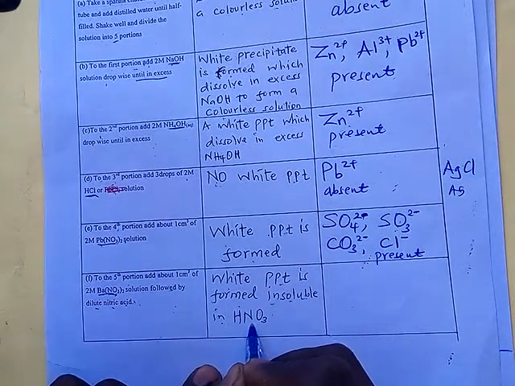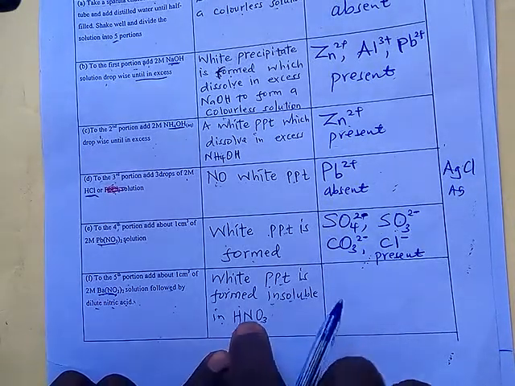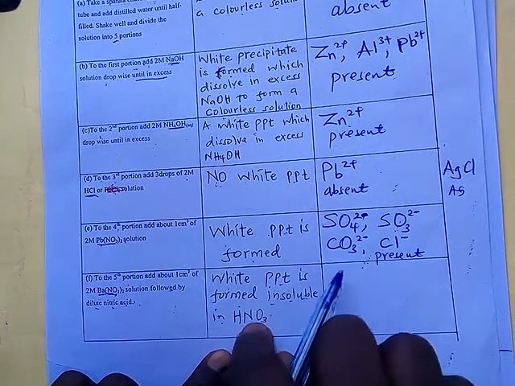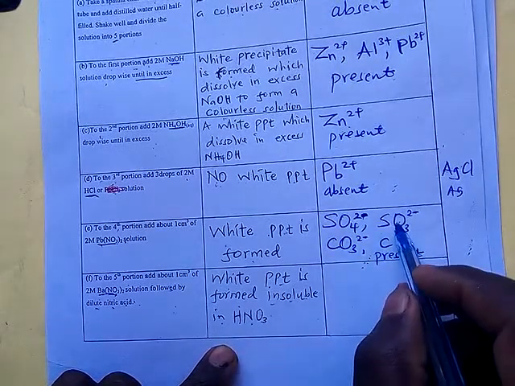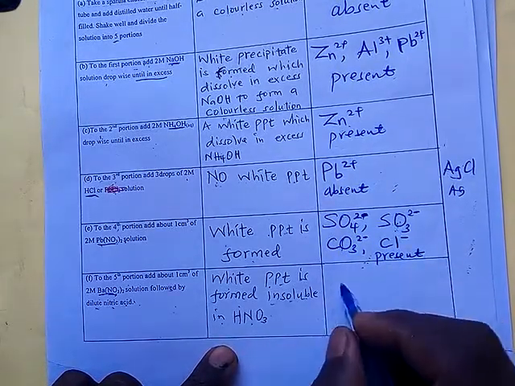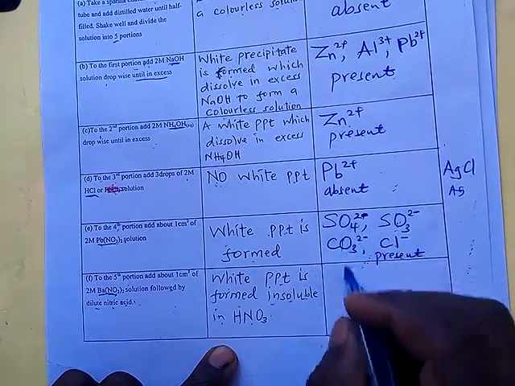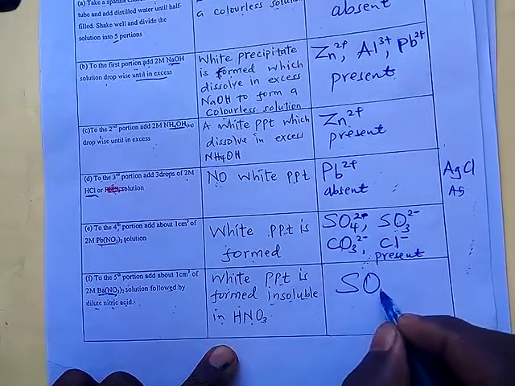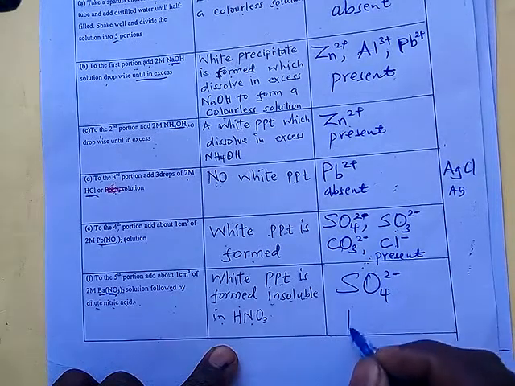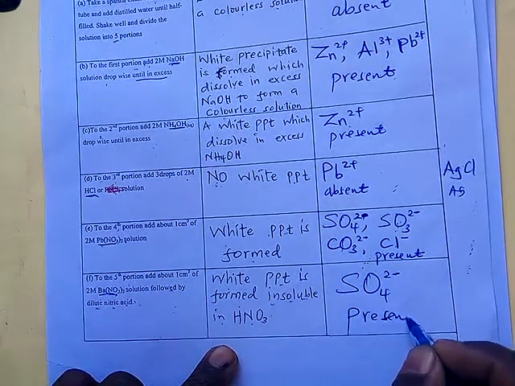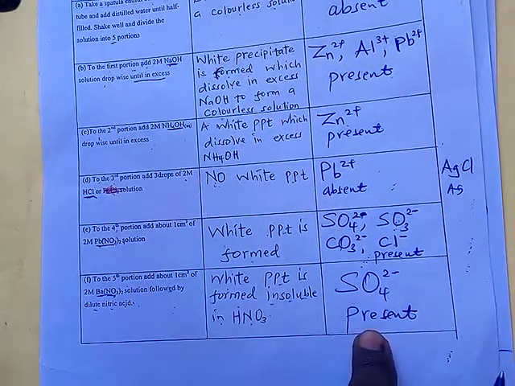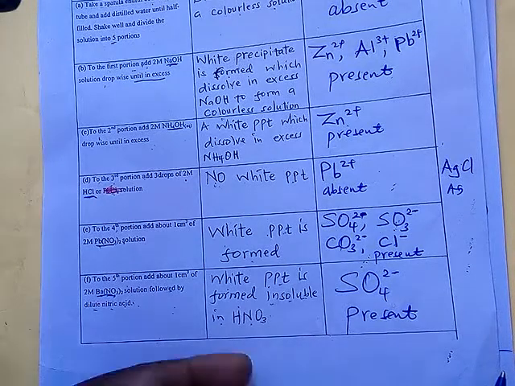So we have said this one is not there, this one is not there, and what is going to be there is the sulfate, which is confirmed. It is as simple as that.